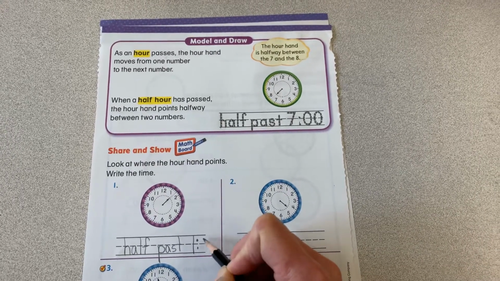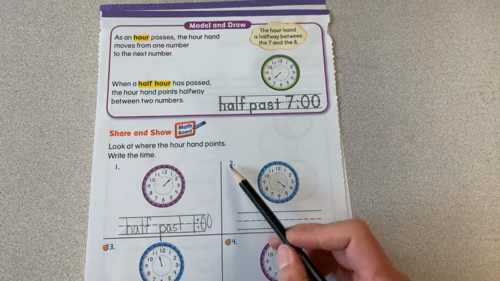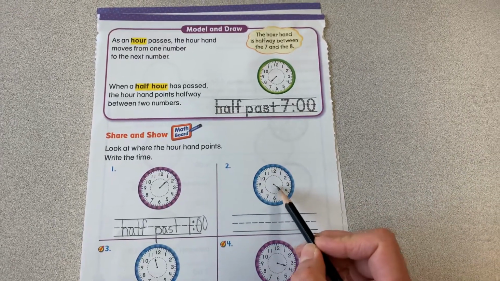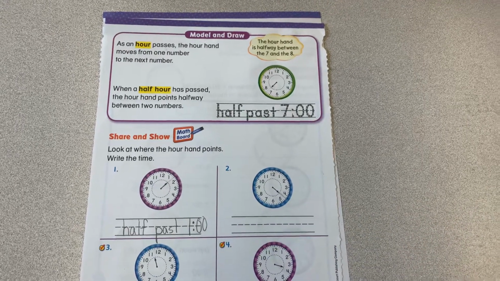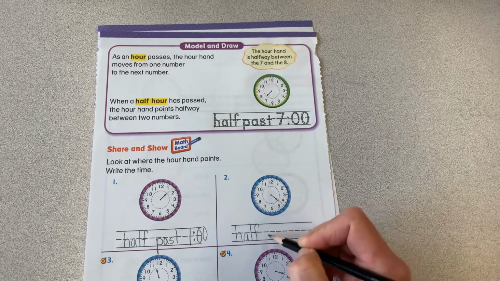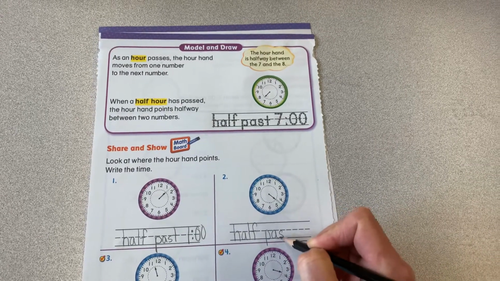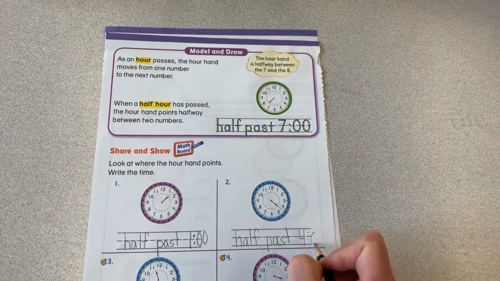1:30 o'clock. Number 2. Look at that hour hand. It's between the 4 and the 5. So what would I say? I'd say 4:30 o'clock.